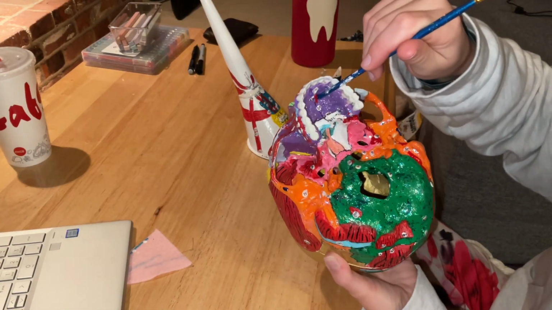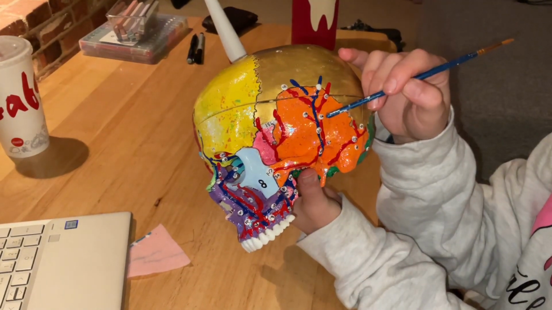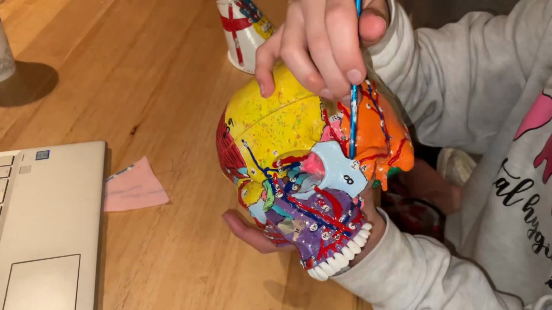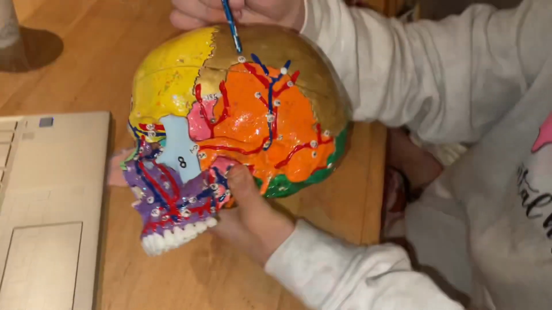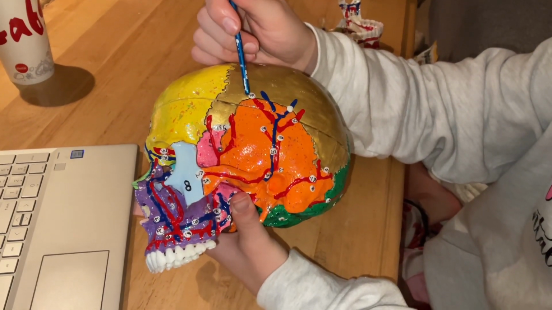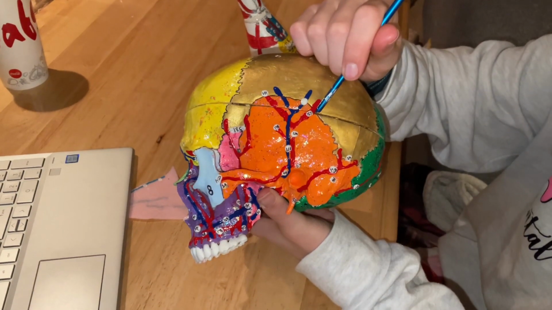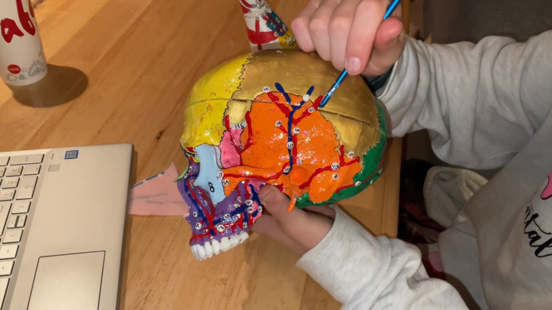Here's 145, the nasopalatine artery. Here's 146, superficial temporal artery. Here's 147, transverse facial artery. 148, middle temporal artery. Here's 149, frontal branch of superficial temporal artery. Here's 150, the parietal branch of superficial temporal artery.